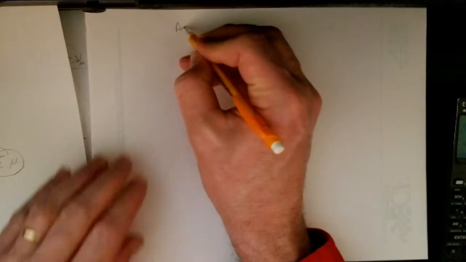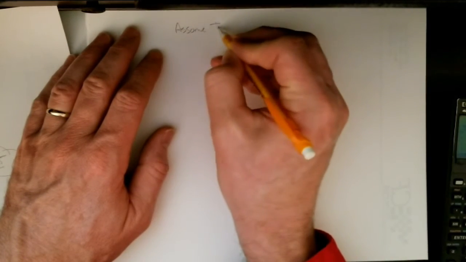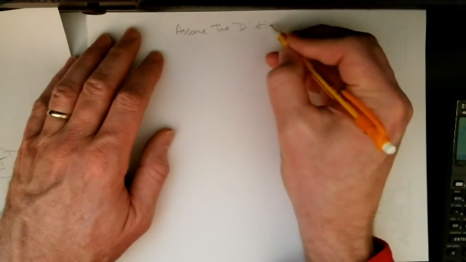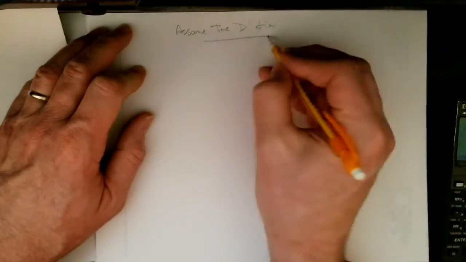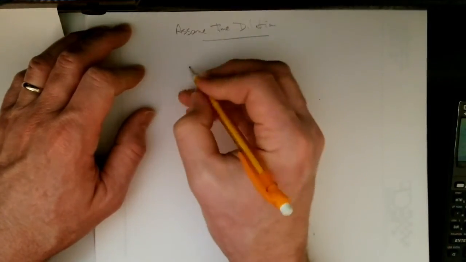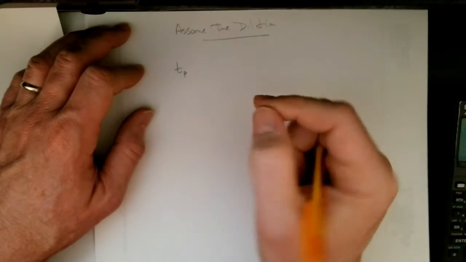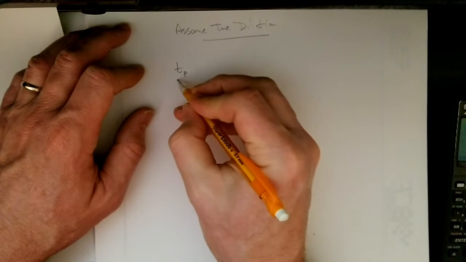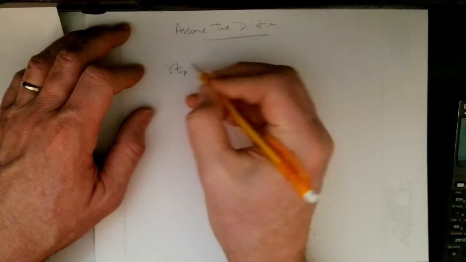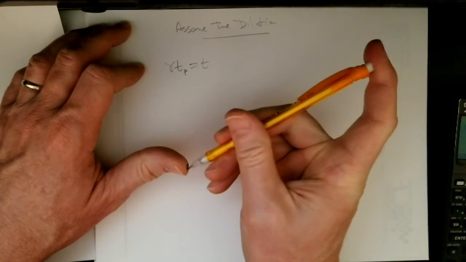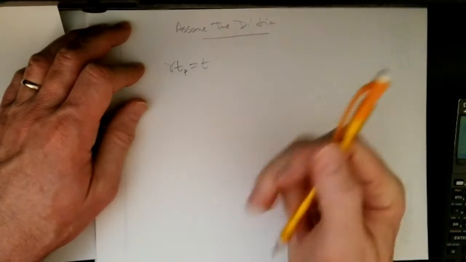So now assume time dilation. If we're assuming time dilation, that means that the time in the muon's reference frame is different than the time in our reference frame. So gamma times the proper time is equal to the time here. I want to figure out how much time elapses according to the muon.